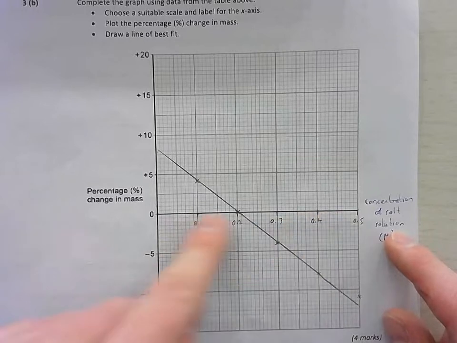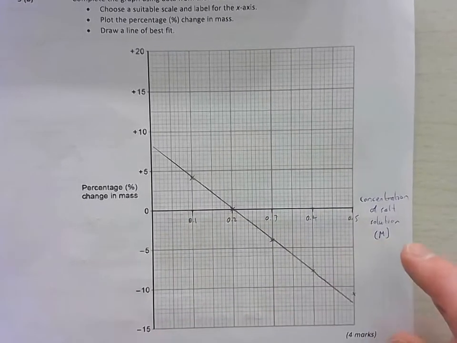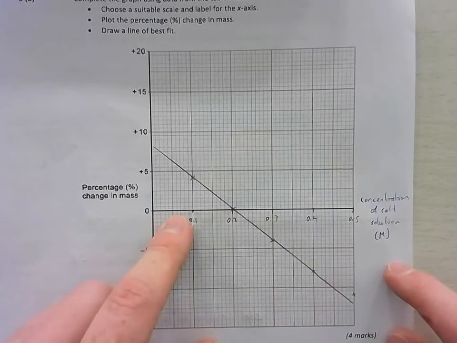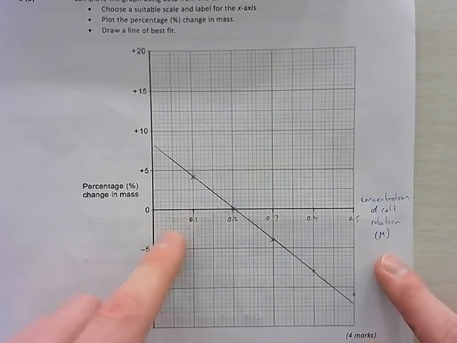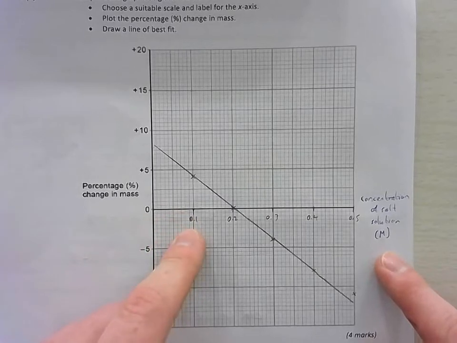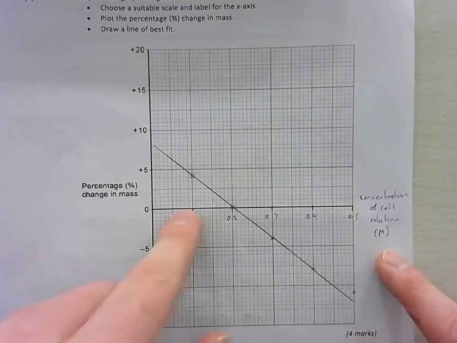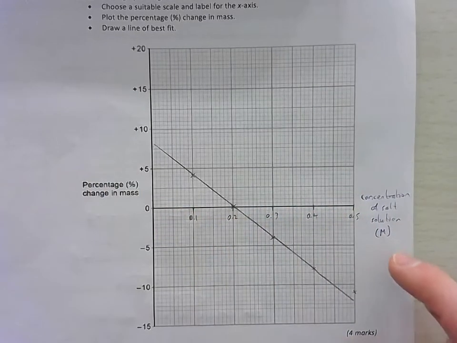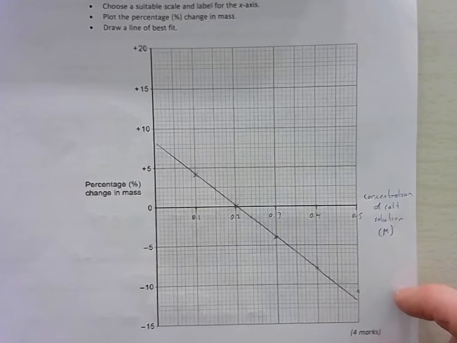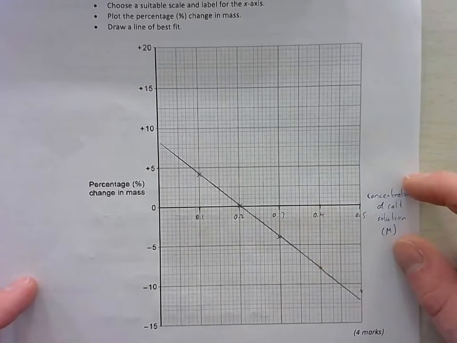For the x-axis, make sure that you got the unit, so capital M for moles, and then putting a sensible scale. So I decided to use 10 small squares to represent each 0.1 moles. The reason I decided that is because it means that the numbers are going to cover the whole axis, so the points will be nicely spaced out. So that's going to get me 1 mark for a suitable scale and for the label there.